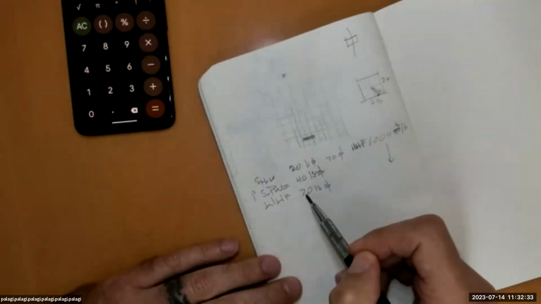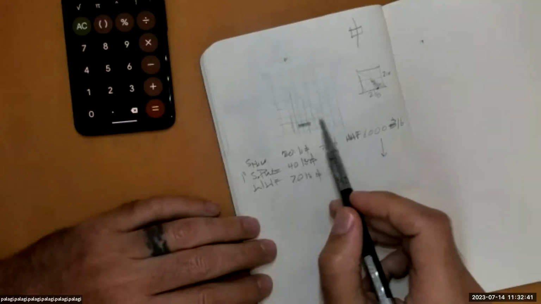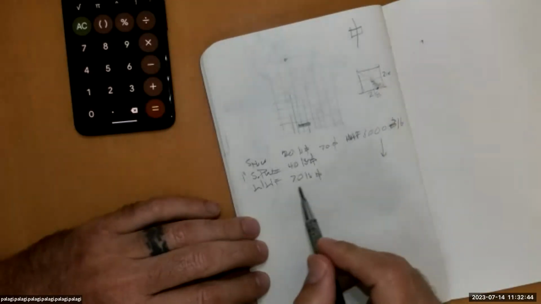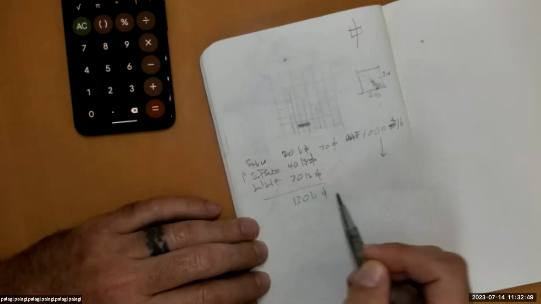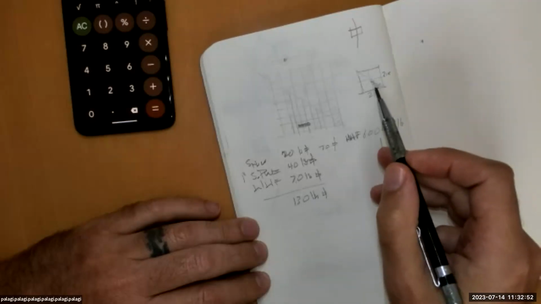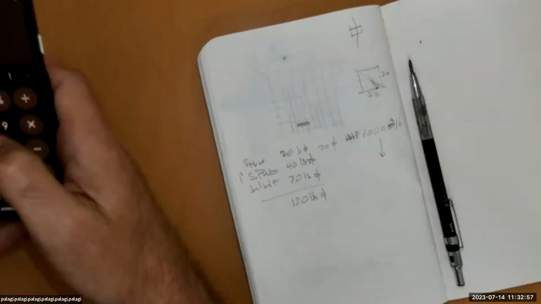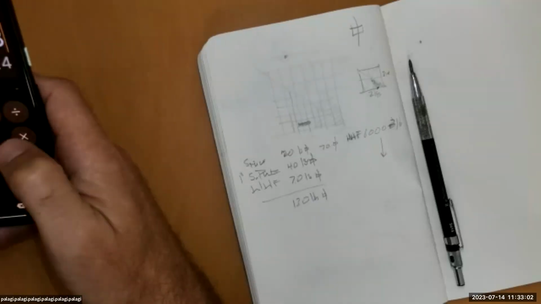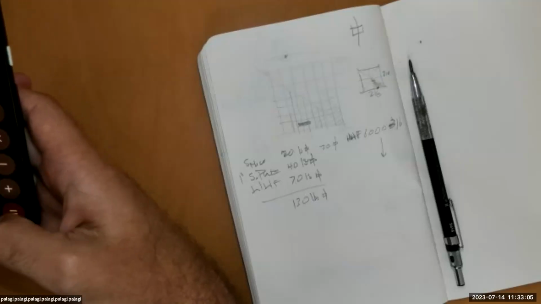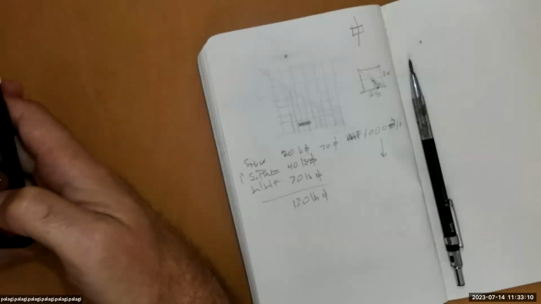So 20, 40, 70, that's 130, 130 is easy. That's pretty much the whole roof buildup at the top of this. So we've got 130 pounds per square foot, and we're going to multiply that by, remember, the full area divided by 8. So let's do this right: 218 times 218 times 130 would be the total load of the entire roof, divided by 8.